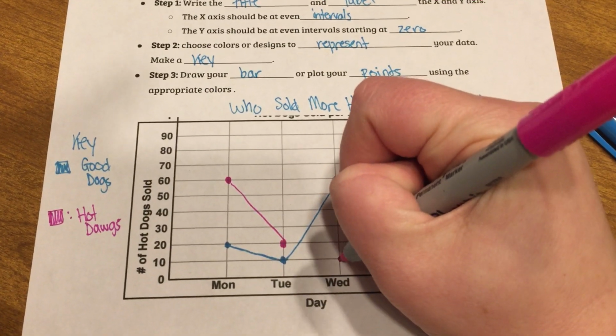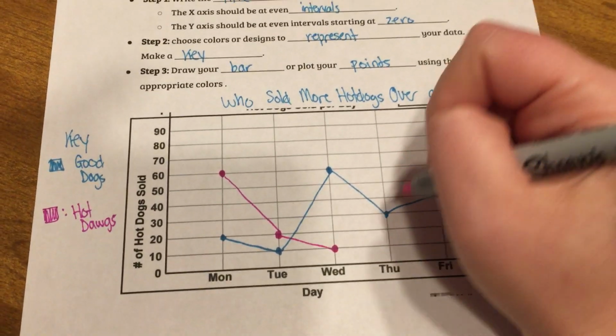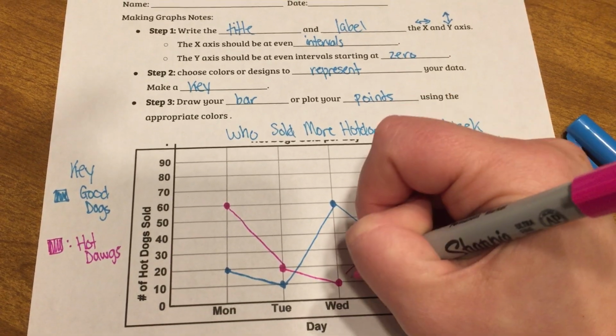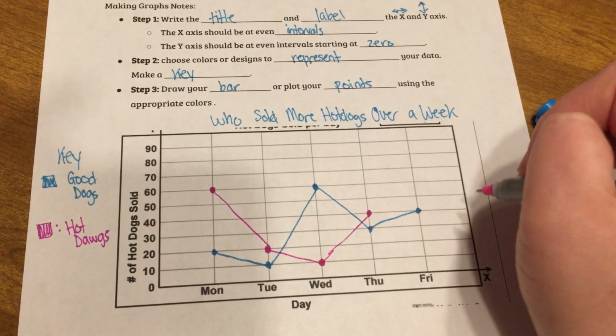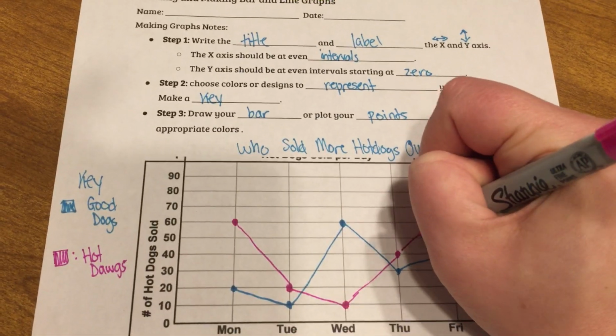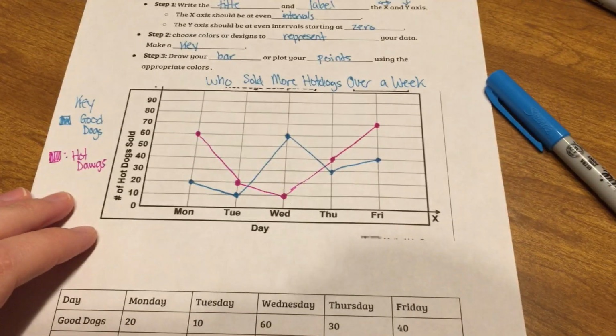Wednesday, they sold 10. Thursday, they sold 40. And Friday they sold 70. And that, my friends, is a double line graph.